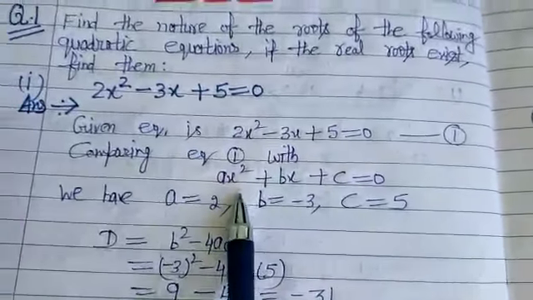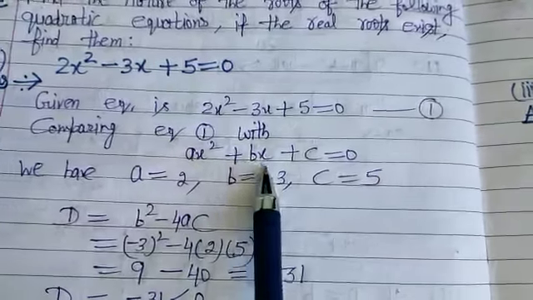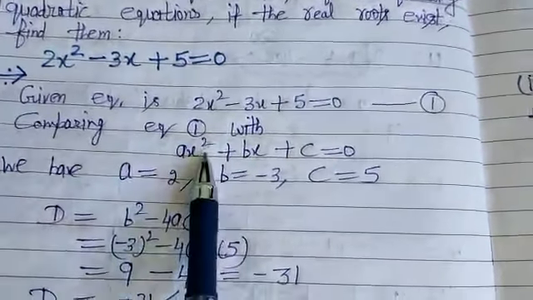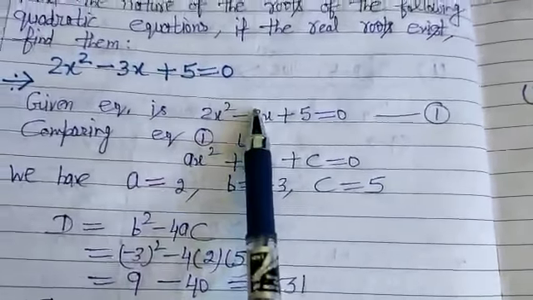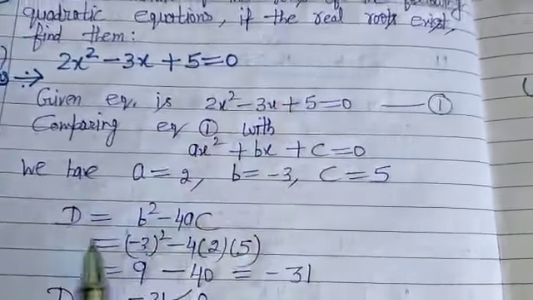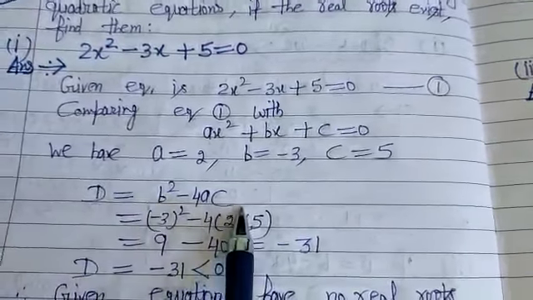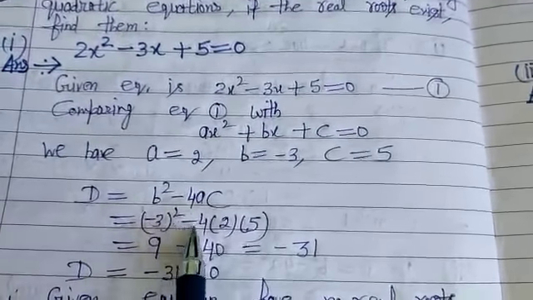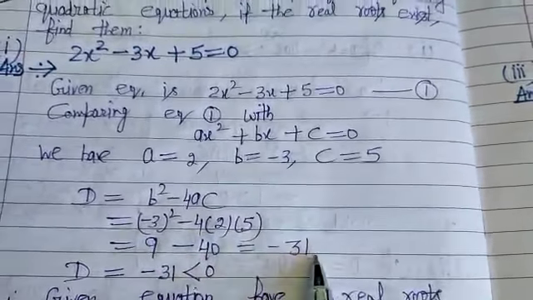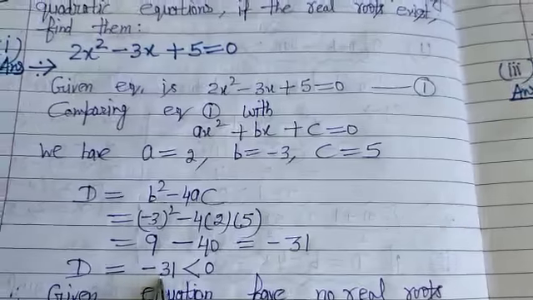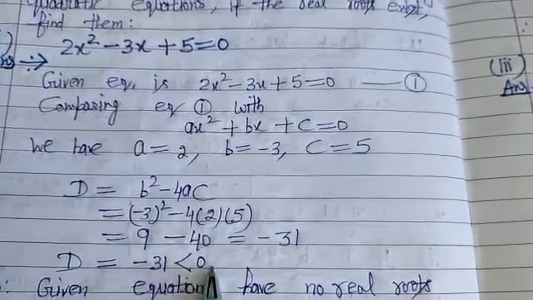We will compare it with the standard quadratic equation, that is ax² + bx + c = 0, and we will equate these two equations. After equating, we have a = 2, b = −3 and c = 5. Now the discriminant is b² − 4ac, so (−3)² − 4 × 2 × 5. After solving it is coming −31. So your discriminant is −31, that is less than 0.